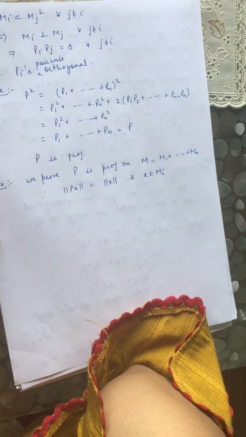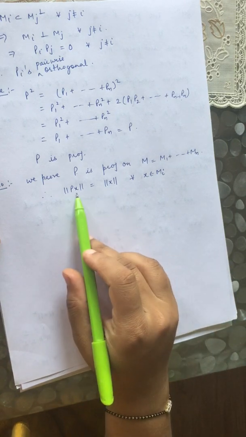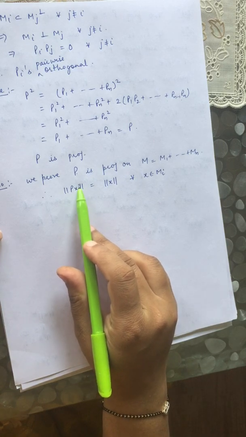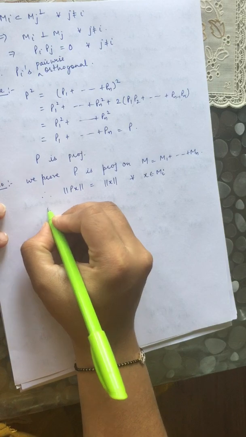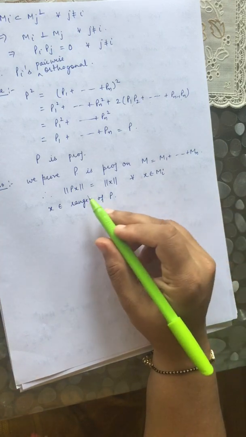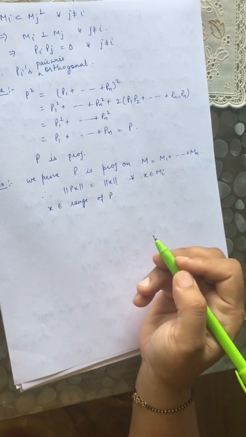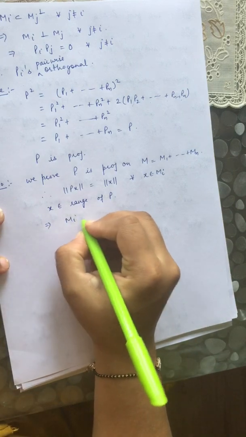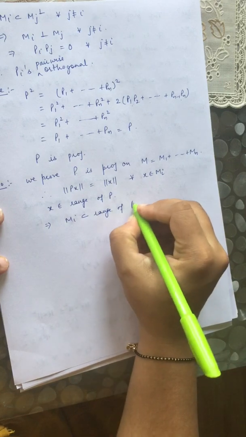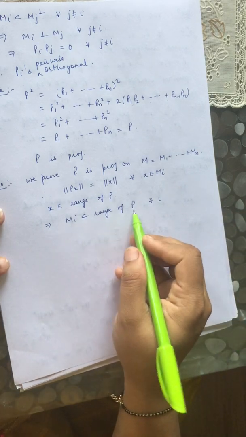And we have earlier proved a theorem, if M is range space of a projection P, then x belongs to M if and only if norm of Px is equal to norm of x. So now norm of Px is equal to norm of x, it means x belongs to range of projection P. So here we are proving that whenever x belongs to Mi, norm of Px is equal to norm of x, and because of this equality x belongs to range of P. That means Mi is contained in range of P, and this thing is true for each i. So Mi is contained in range of P for each i.